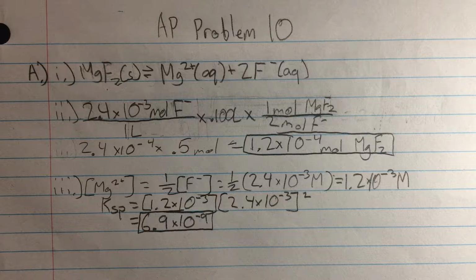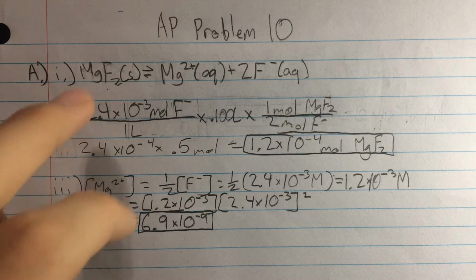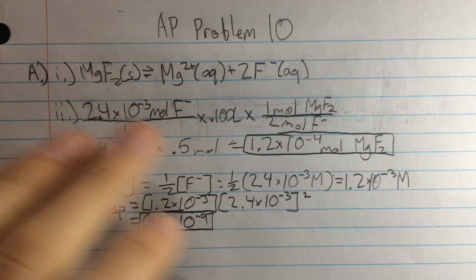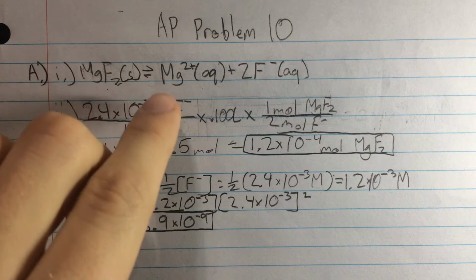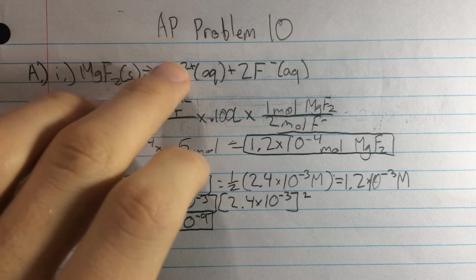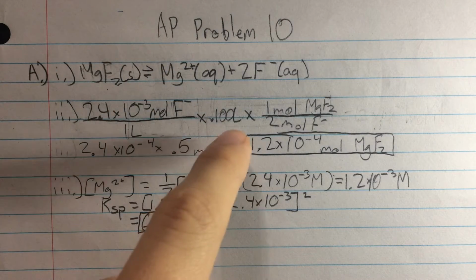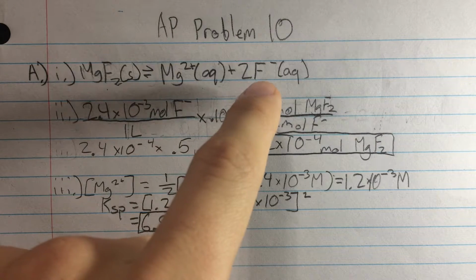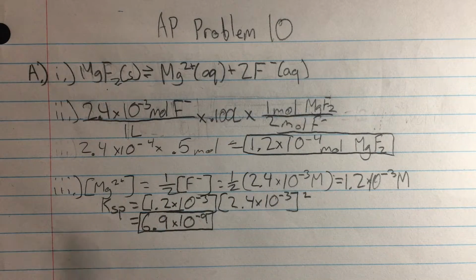For part A, section 1, it asks, write the chemical equation for the dissolving of solid MgF2 in water. So we can just disregard water because it doesn't affect it. So we have MgF2, which is a solid, and that dissociates into Mg with a plus 2 charge plus 2 F minus, because there's 2 over here.